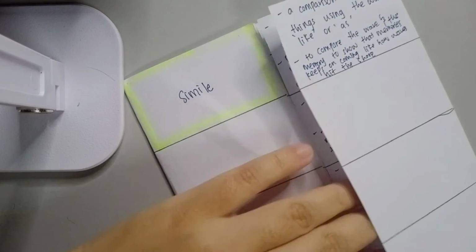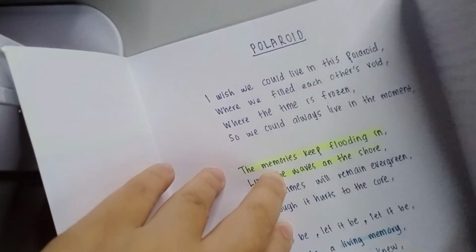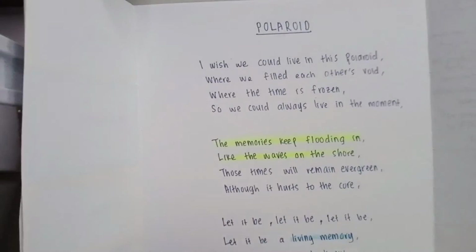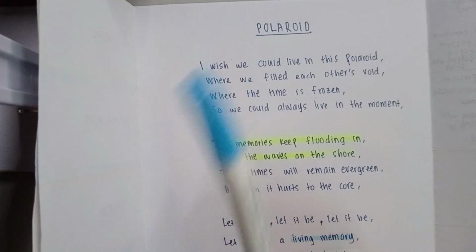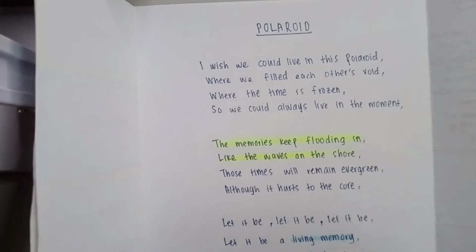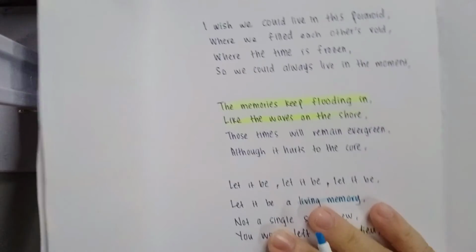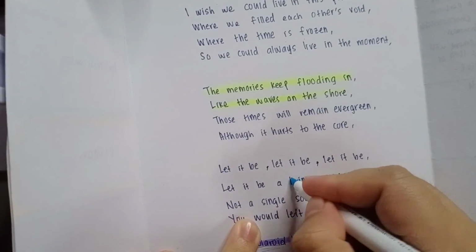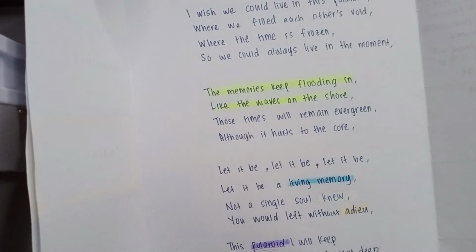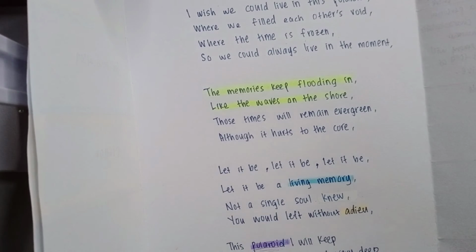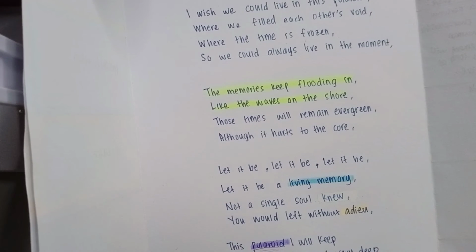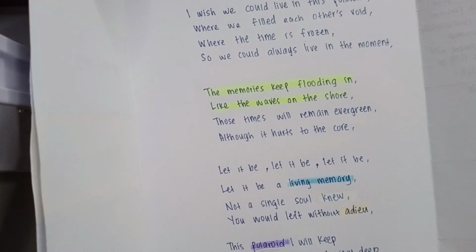Okay, next let's see if we can find personification in this poem. We're going to use blue highlighter or any kind of color that you want to use. So in this poem we found this phrase, living memory. So remember, the meaning of personification is an attribution of personal nature or human characteristics to something non-human.